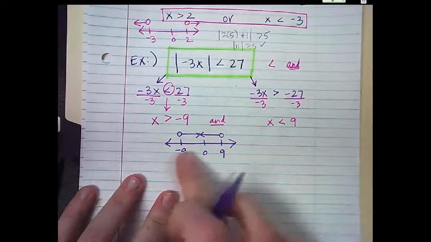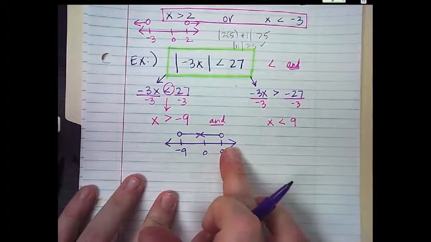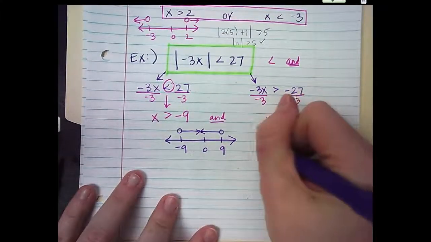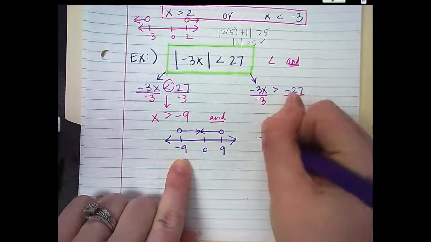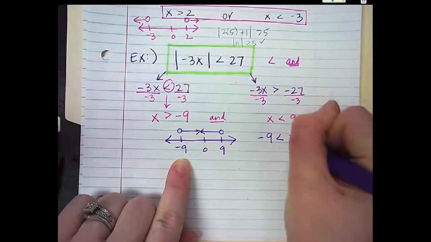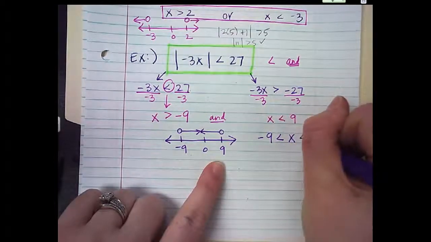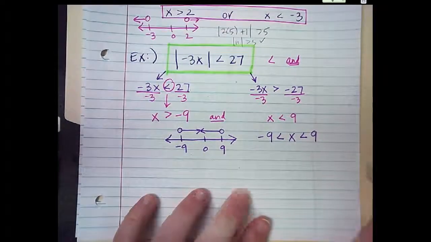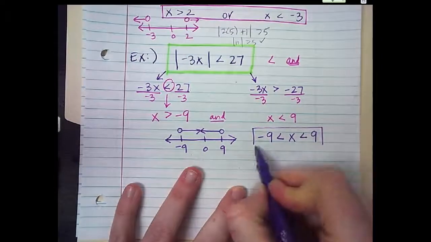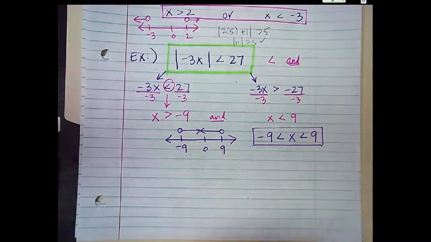Do you remember how we write our answer when it looks like this? Yes, put x in the middle. So I start on the left. Negative 9 is less than x, and x is less than positive 9. So that's how we write our and scenarios. You have a beginning number and an ending number. X is in the middle.